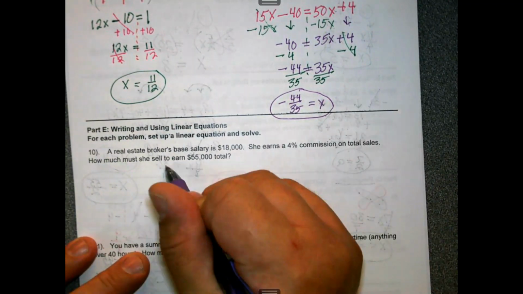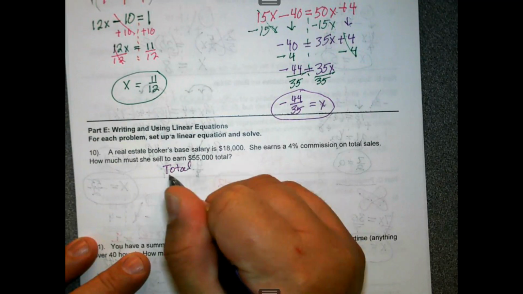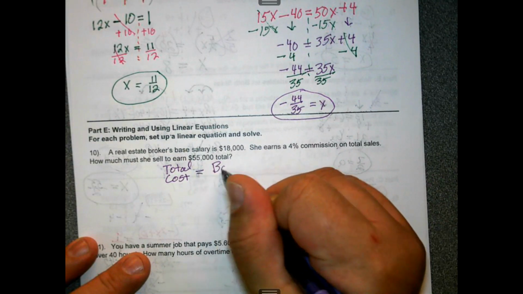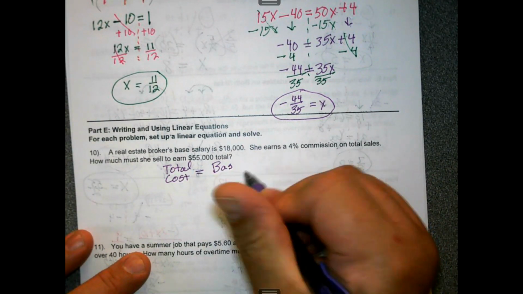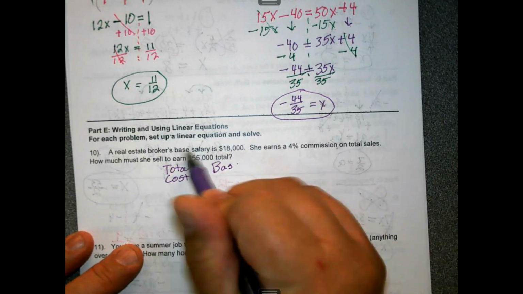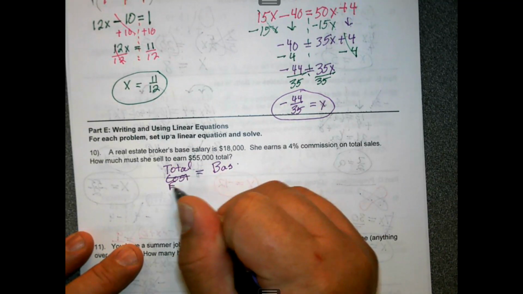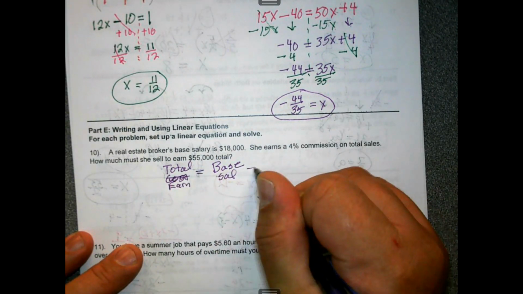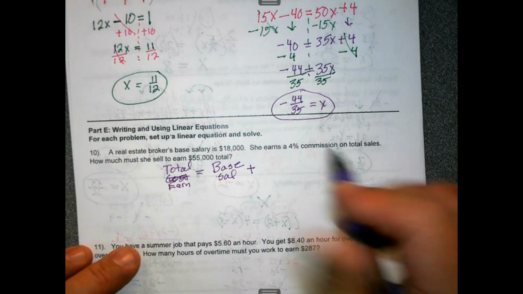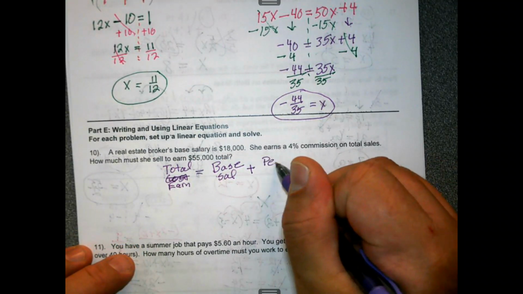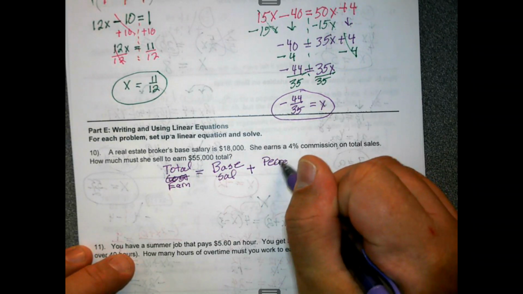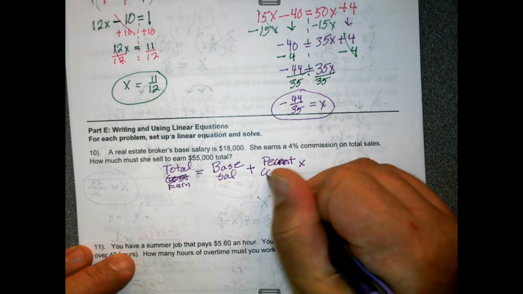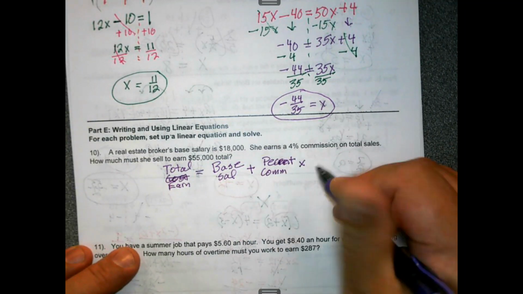So I'm going to say that the total, not cost, but her total earnings, is her base salary plus a percent, times percent commission, times total sales.